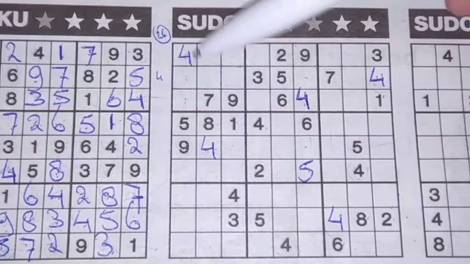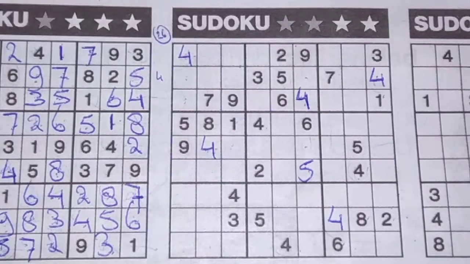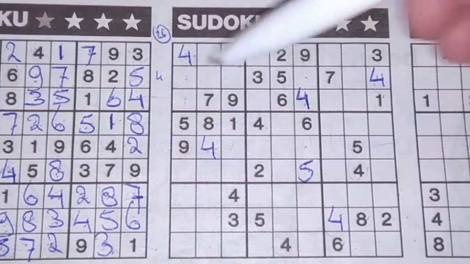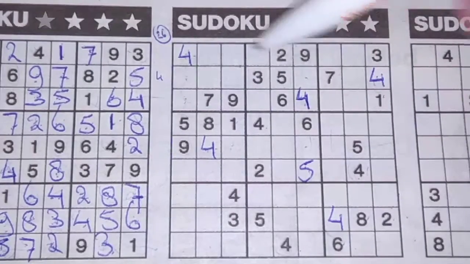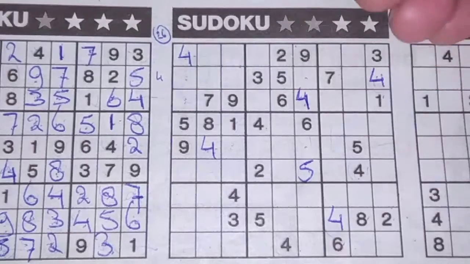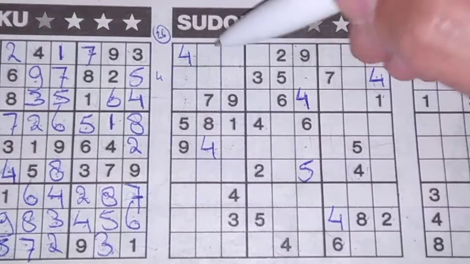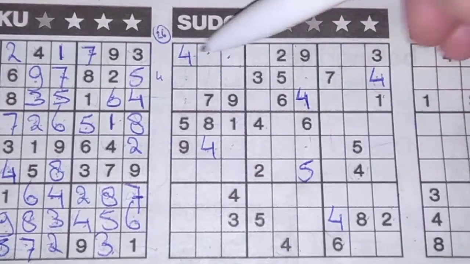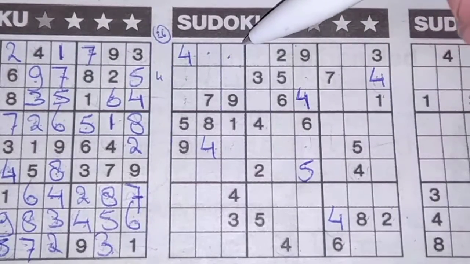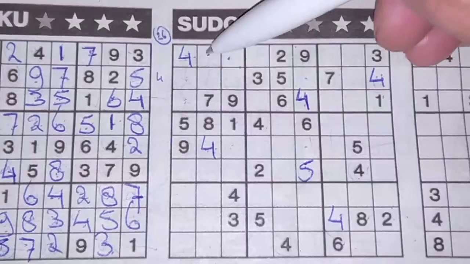In this big square, 1, 2, 3, 4, 5, 6 missing numbers. One of the missing numbers is a 5. We see here 5, so no 5 in these 2 boxes. There are 5, no 5 in those 3 boxes. So the 5 could be here or could be there. So in this row, the first row, we have a 5 in one of these 2 boxes.